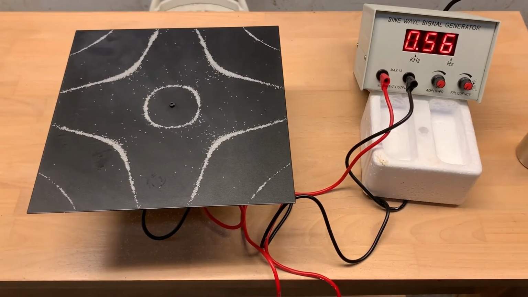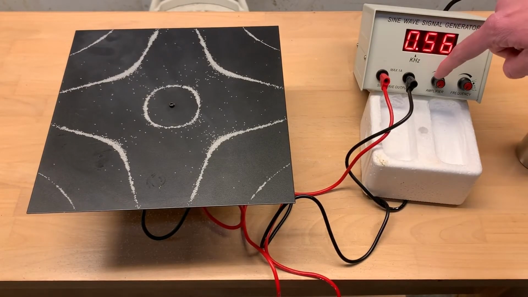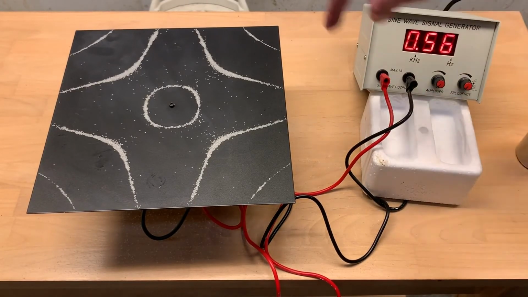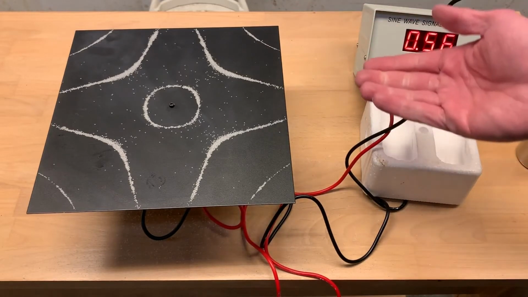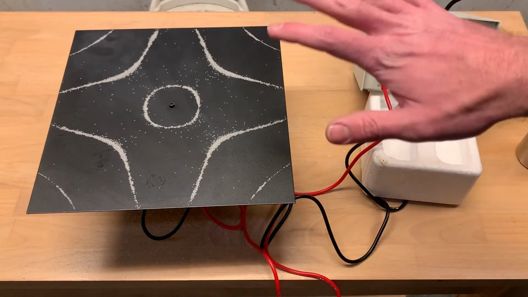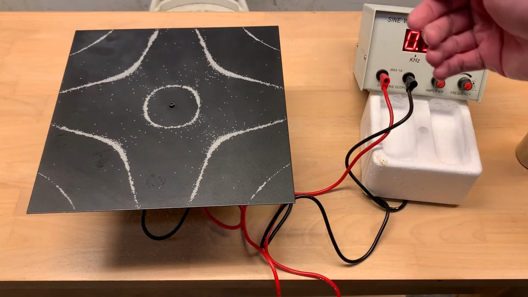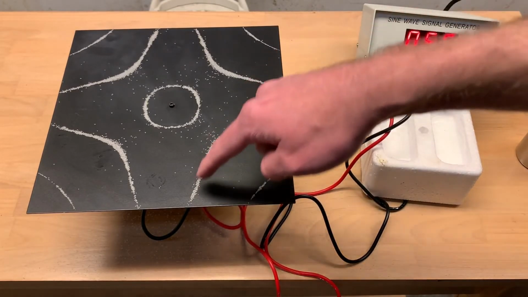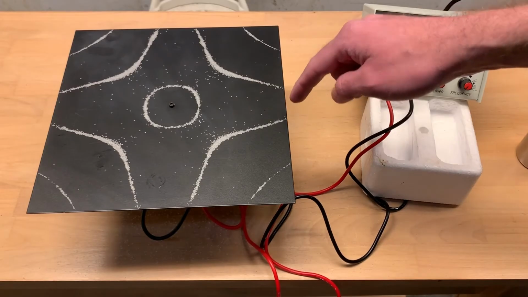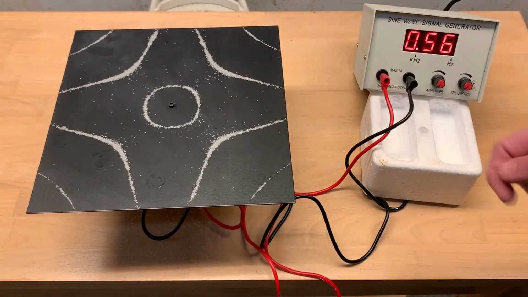So here I've turned the frequency down to 560 hertz, and I've turned the amplitude down so you can hear me better. But this is the pattern that it creates. And so what's happening here is the plate moves in different ways. It forces the sand into spots where the plate's not moving. So like here, the plate's not really moving. And this is a node like I talked about earlier on the whiteboard.